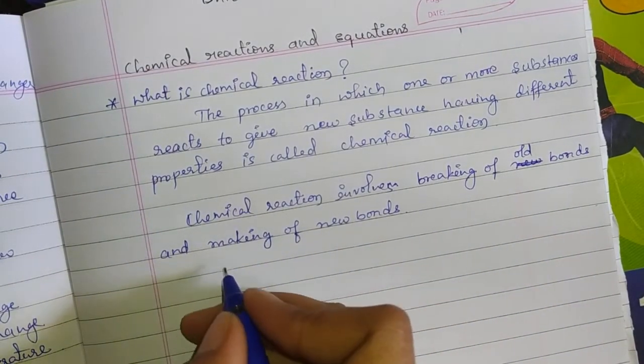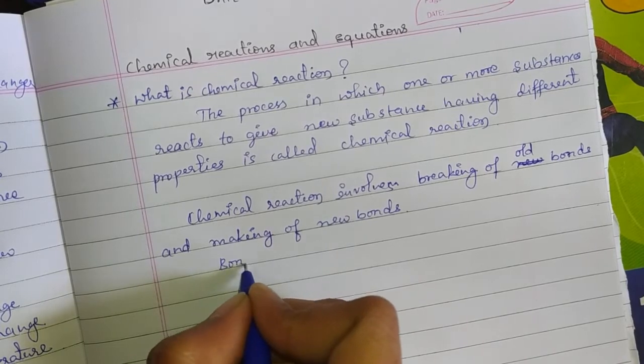But in some of the reactions, just bonds are rearranged.